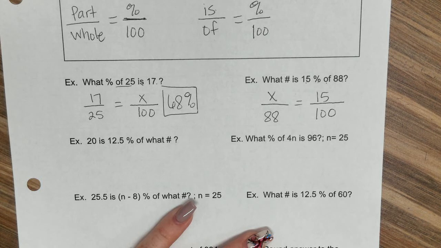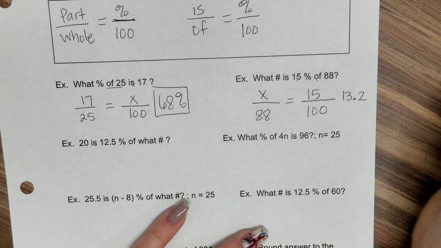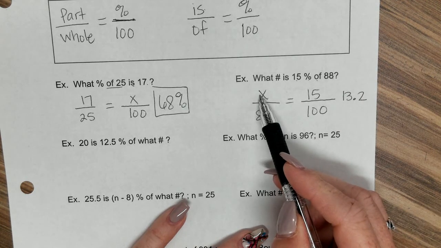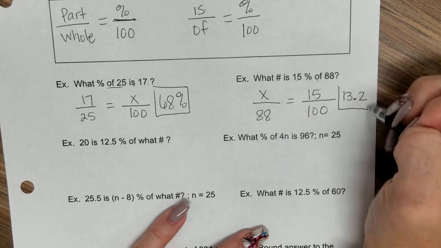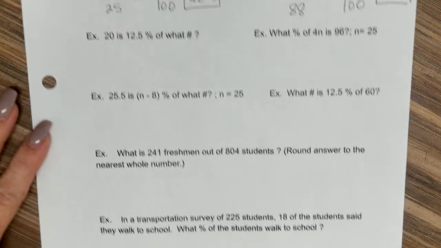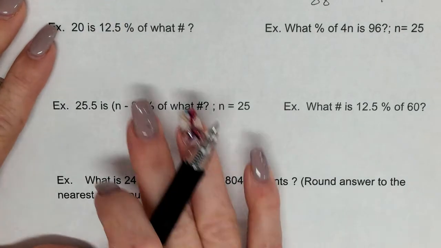What'd y'all get? 13.2. Does it need a percent sign? No, because I'm just looking for the number. So no percent sign. Okay, try to set the next one up on your own. Just this one. Don't work ahead.